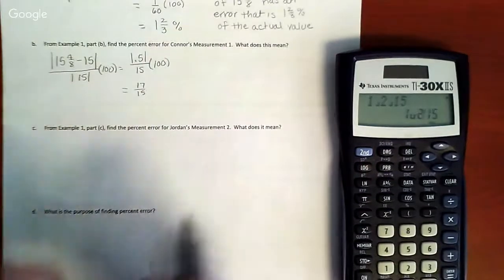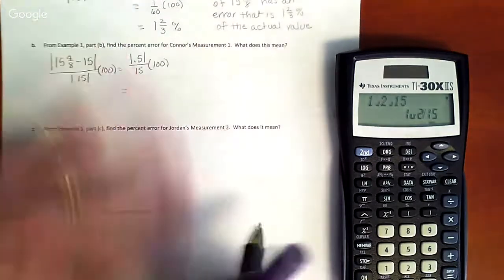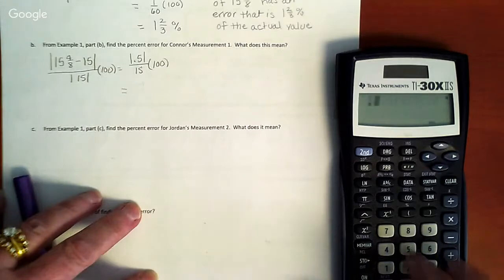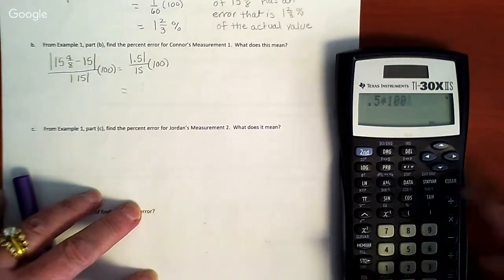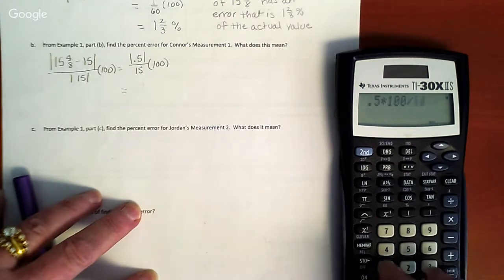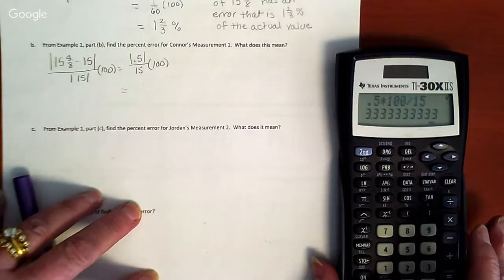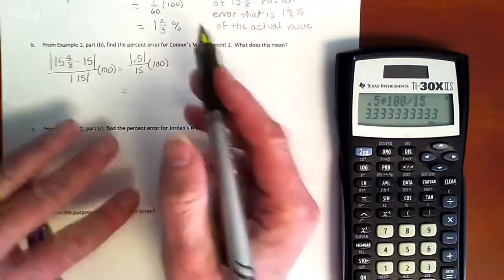I don't like that. I'd rather just multiply that by 100. I think it'll work better. There we go. That works better. I think we can just do it this way. It just makes things a lot easier. Okay. We can make it into a fraction.